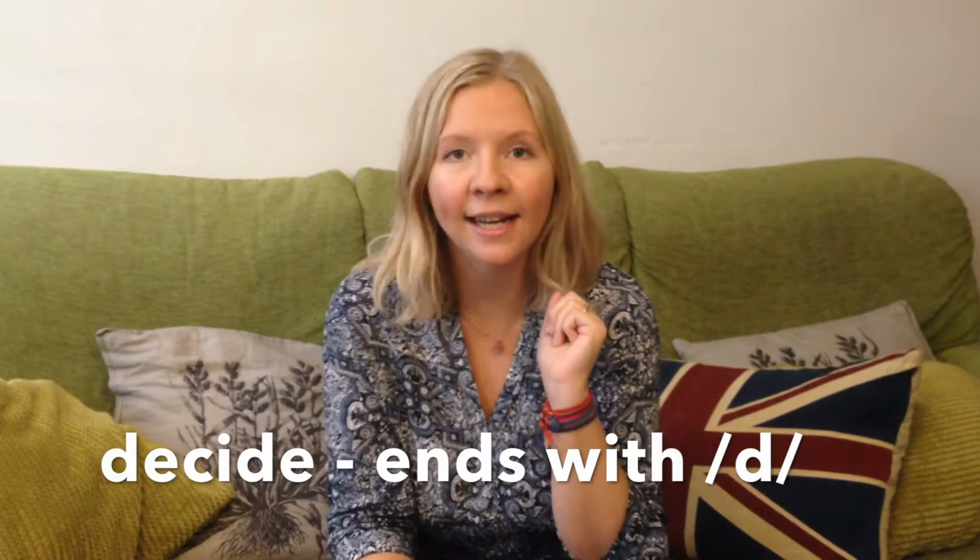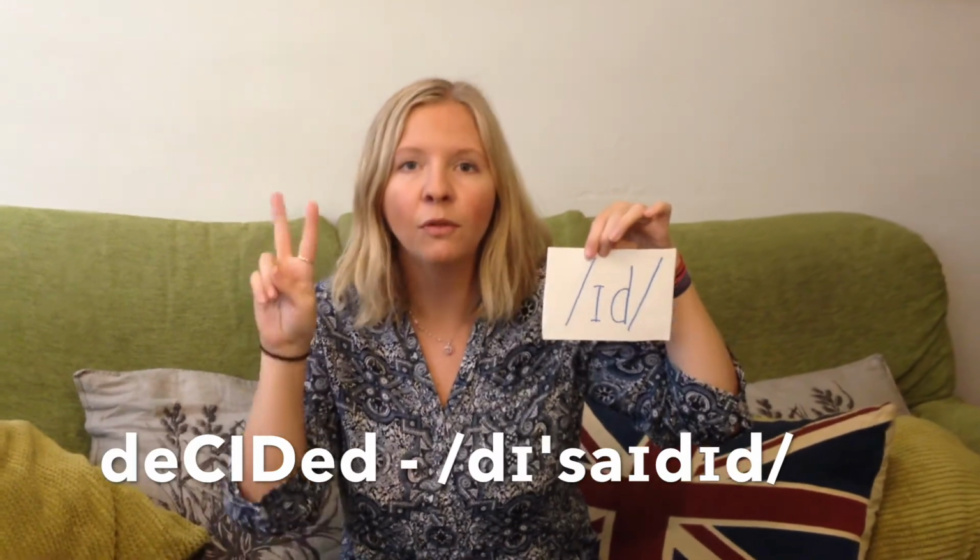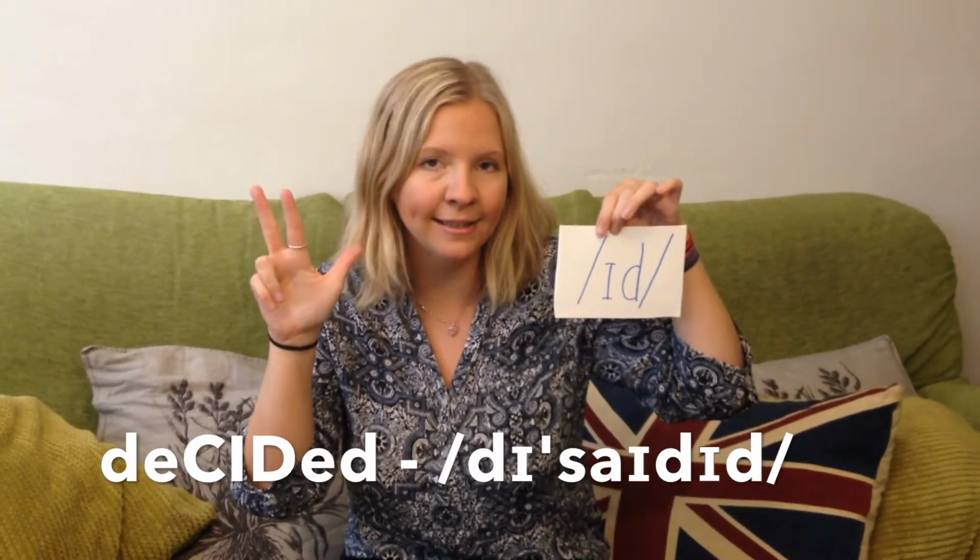Okay, so our final sound for today, the third form of pronouncing regular verbs in the past, is the sound id. Okay, now there are 2 types of verbs we pronounce the sound id. One is a verb ending with the sound d. For example, decide. Now, with decide, it's actually 2 syllables. Decide. But when we add this sound to the end, we're actually going to add a 3rd syllable. So it will be decided.